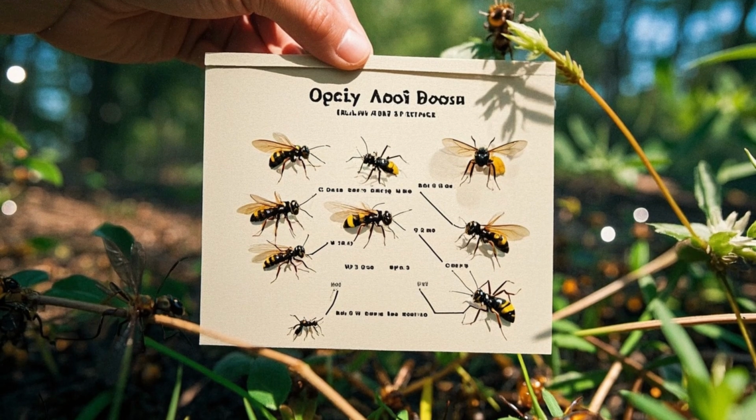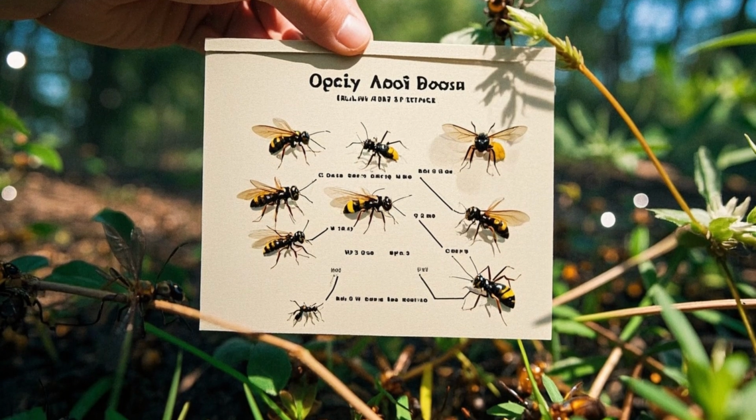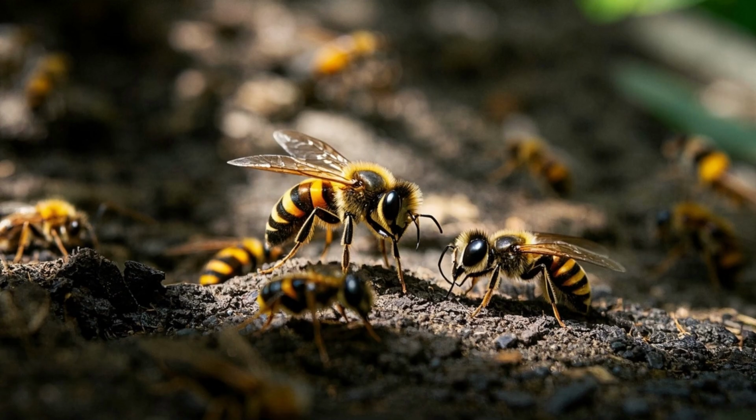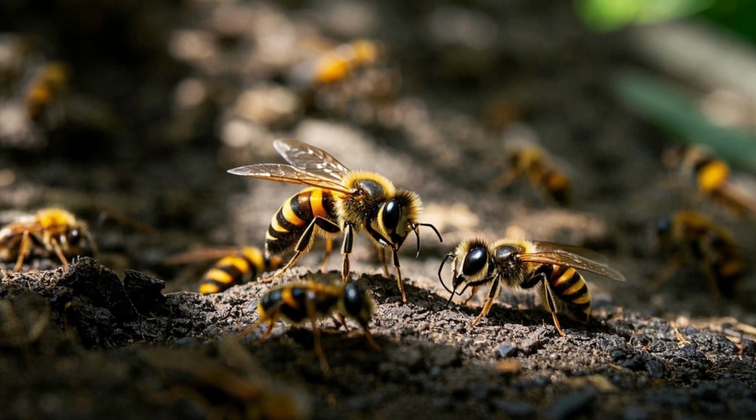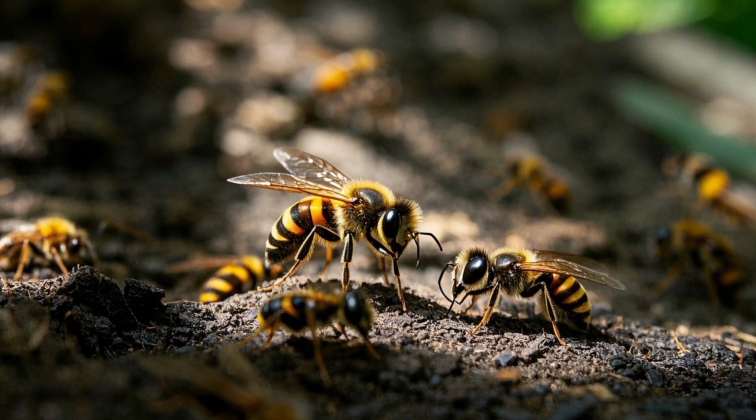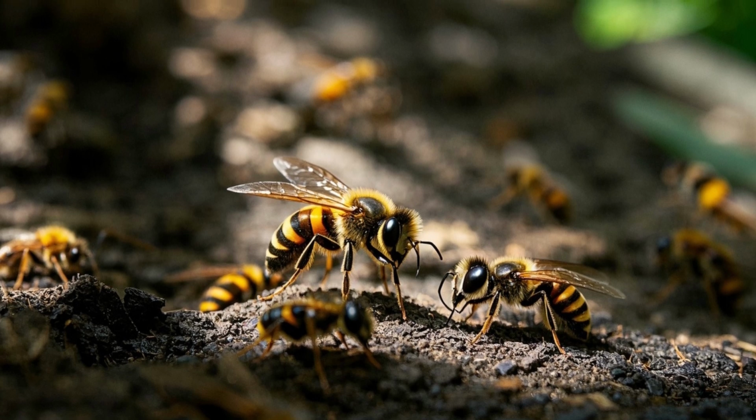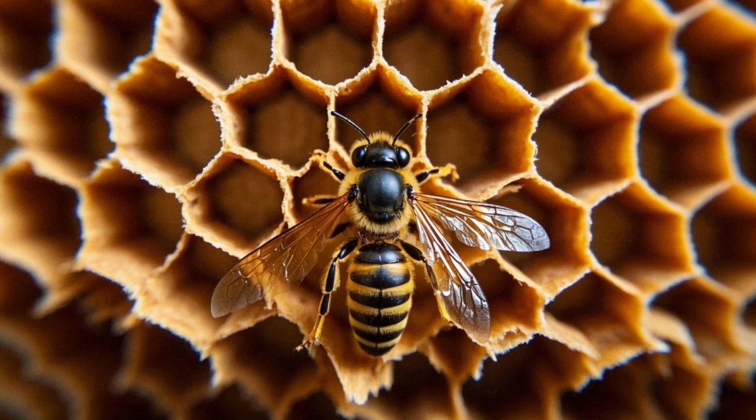The Apidae family is part of the superfamily Apoidea, which also includes wasps and ants. Wasps and ants are not considered bees, but they are closely related. In fact, they are more closely related to bees than bees are to wasps. Let's start with the queen.